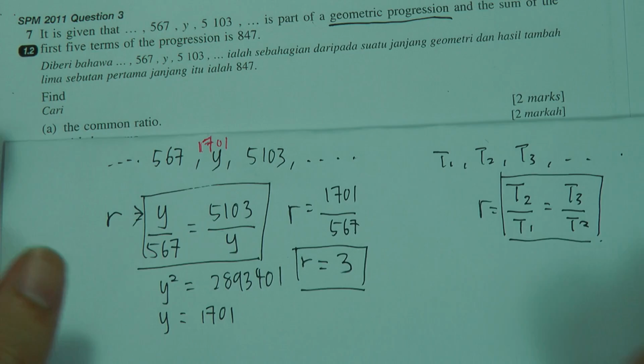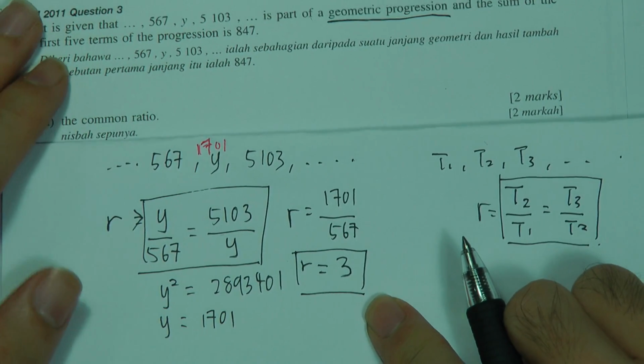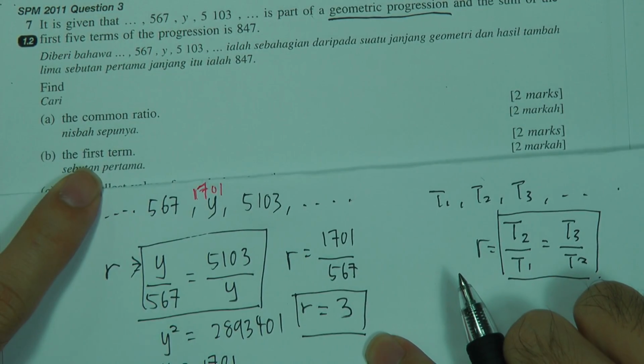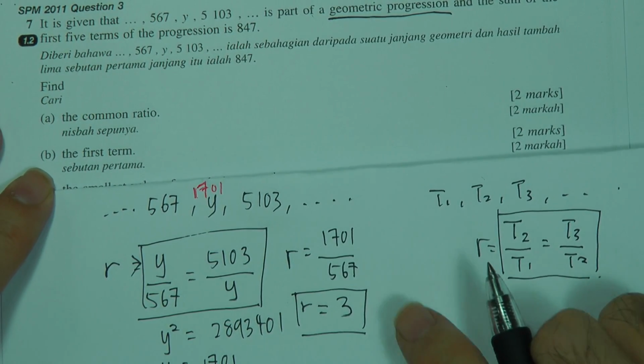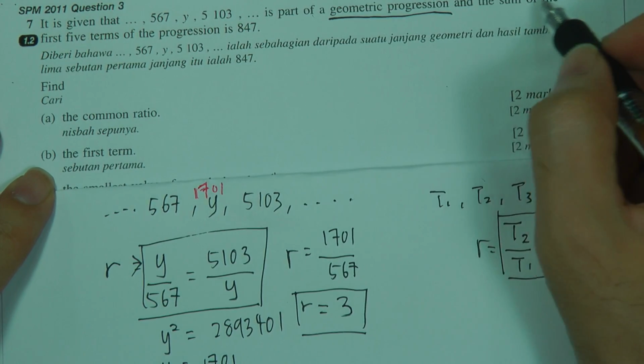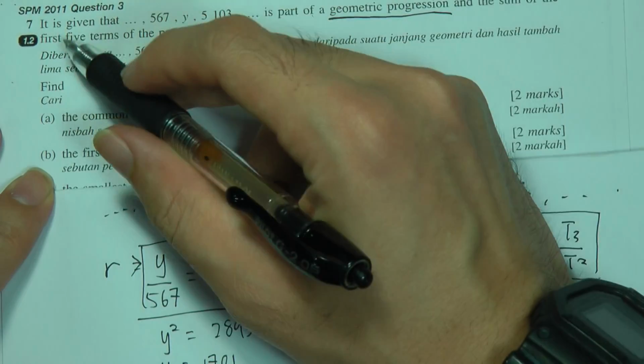After you get r equal to 3, what is part B? He asks you to find the first term, meaning he asks you to find a. In order to find a, in the question he gives you a very important piece of information. He says the sum of the first 5 terms.